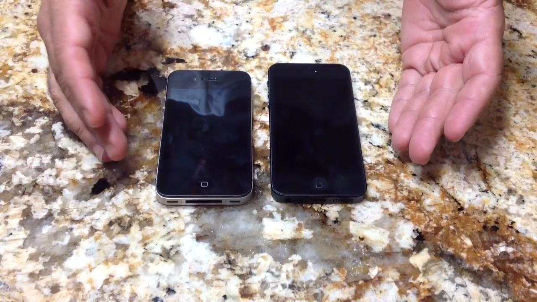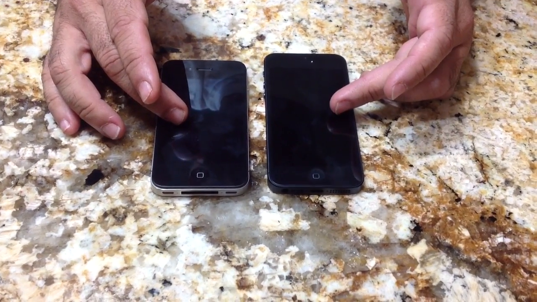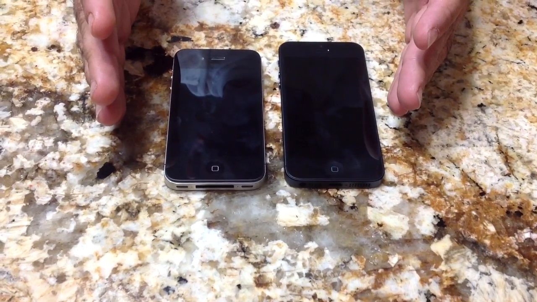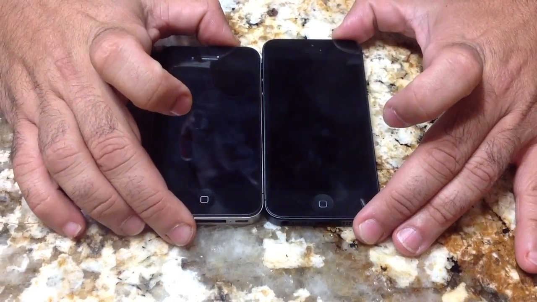A comparison between the iPhone 4S and the iPhone 5. What are the differences from a hardware perspective? So let's look at the physical hardware differences.